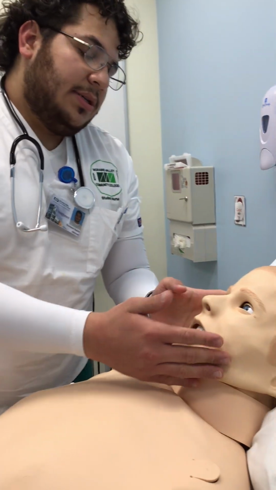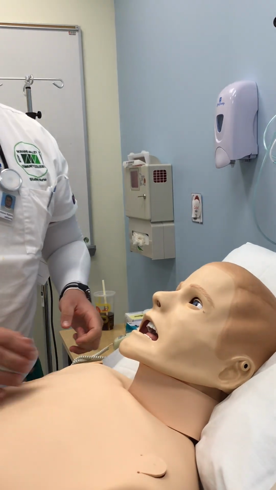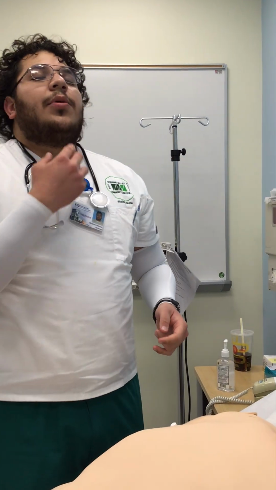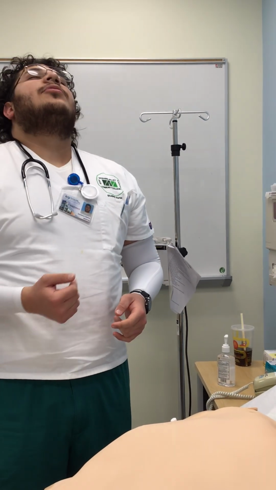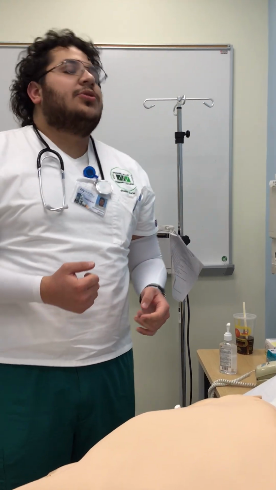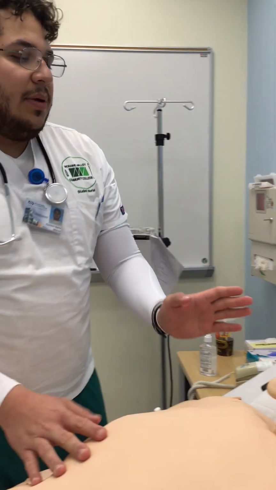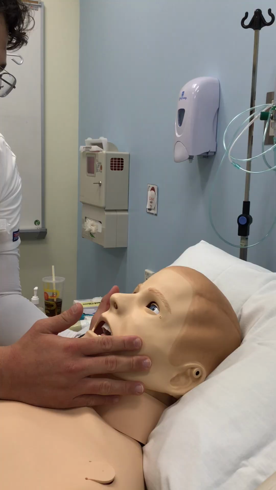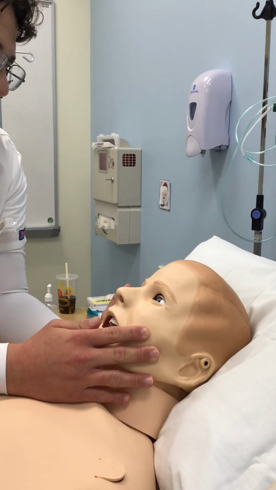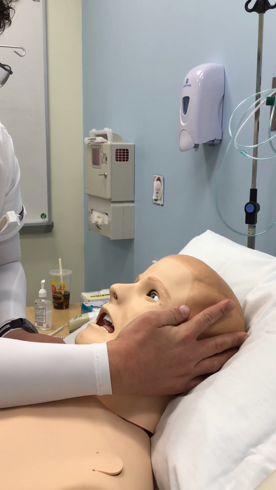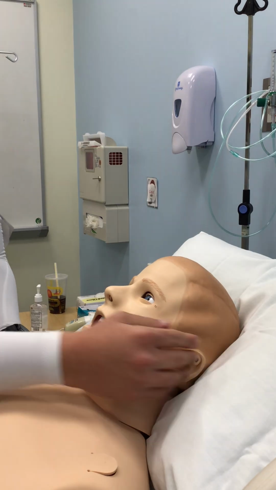From here, we will then have the patient perform active range of motion exercises, having the patient touch their shoulders side by side, performing flexion, hyperextension, as well as circumduction. And then we will have the patient push against the force of our hand on one side and then do the same on the other side bilaterally.